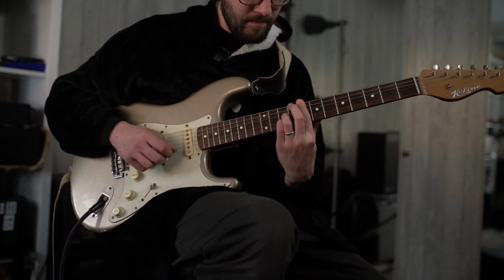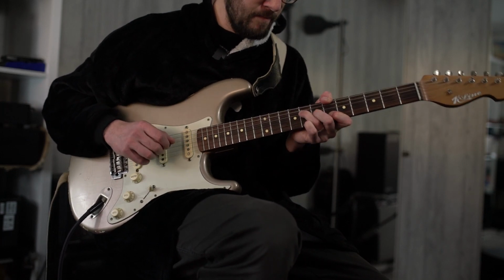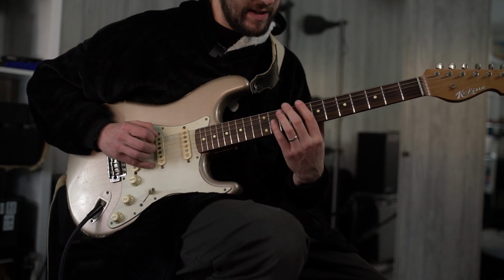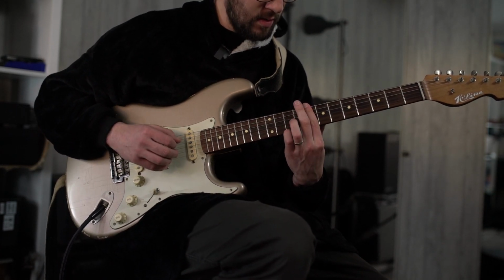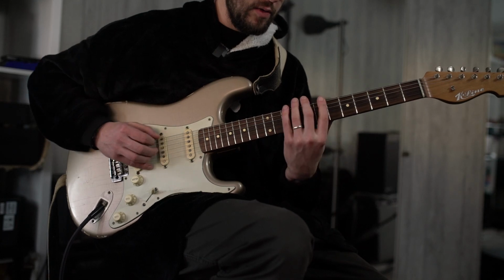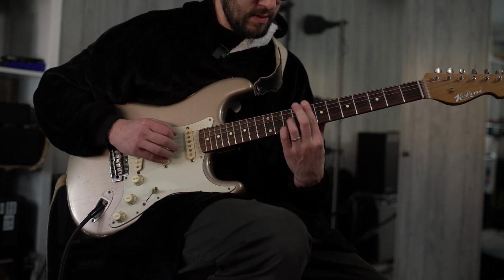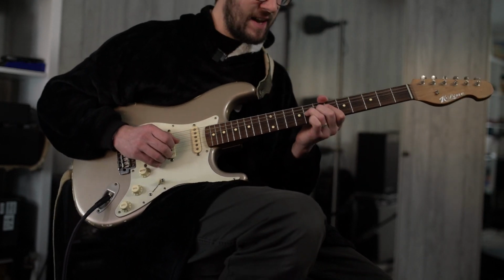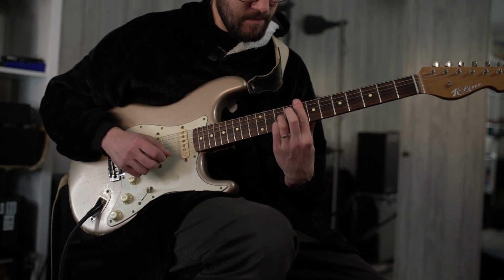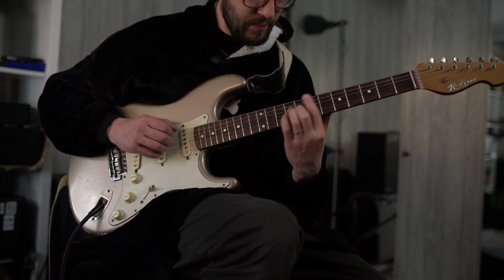Like that, right? And the bass line is going C, C, A, B flat. But you want to really get that 8th fret in there. It's a bit tricky.